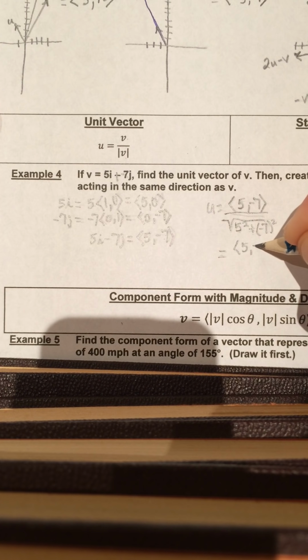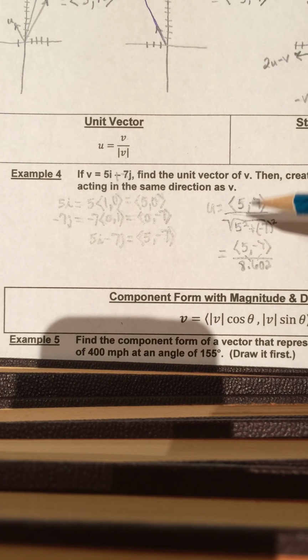So I'm going to go ahead and rewrite it as 5, negative 7 divided by the magnitude I just worked out, 8.602. And I'm going to distribute that to each of those terms. Just like we distributed our multiplication, we can distribute our division. So I'm going to take 5 divided by that number. So my new x coordinate is 0.581.